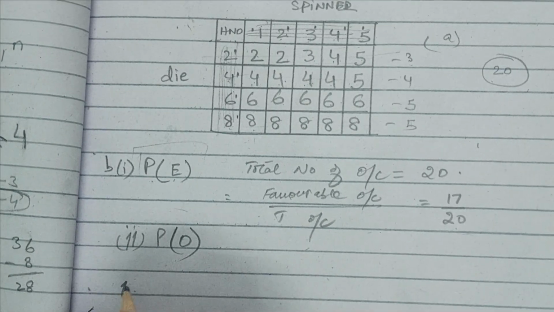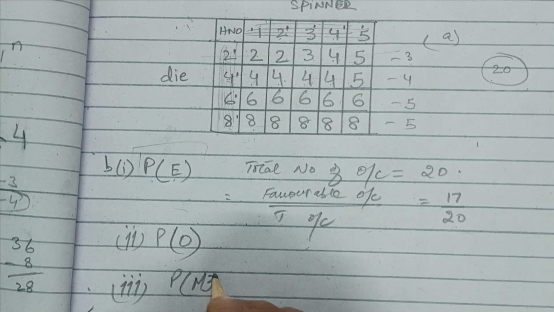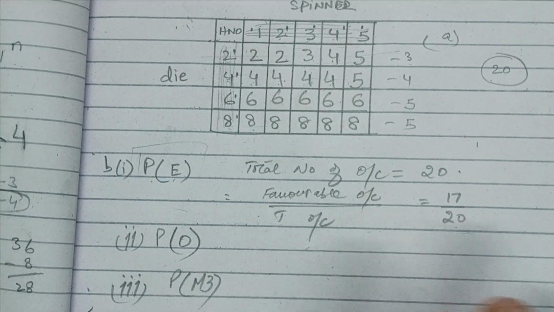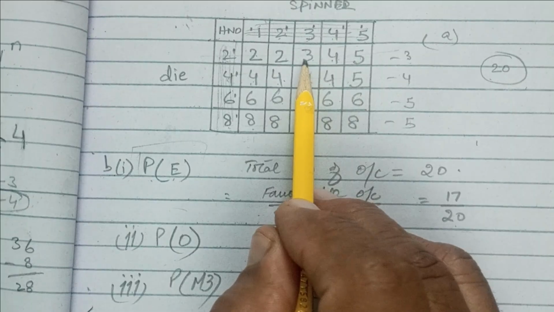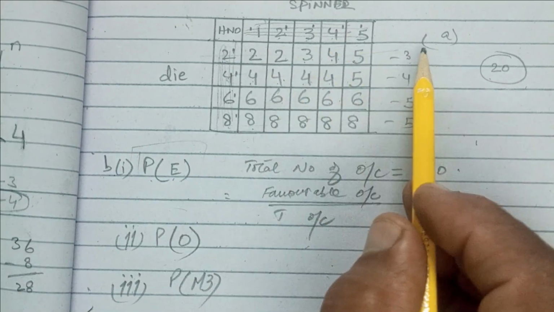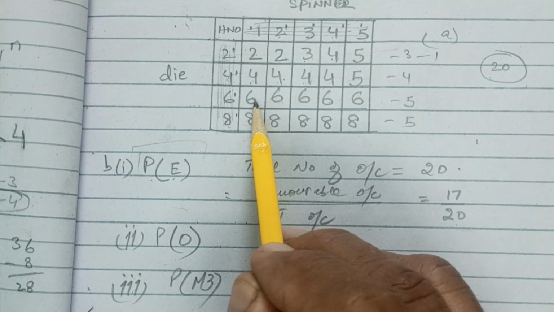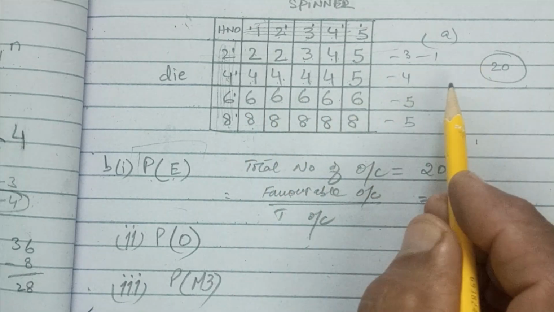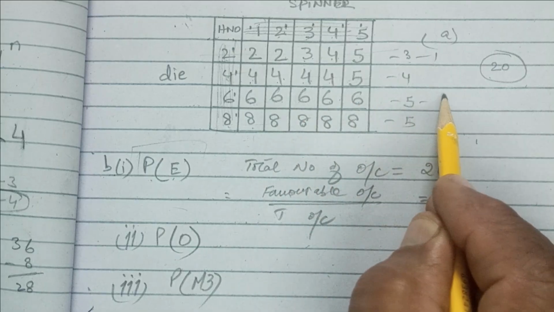The higher number is a multiple of 3. Okay, the multiples of 3 include 3 itself. 1, 2, 3, 4, 5, 6. 1, 2, 3, 4, 5 are here.